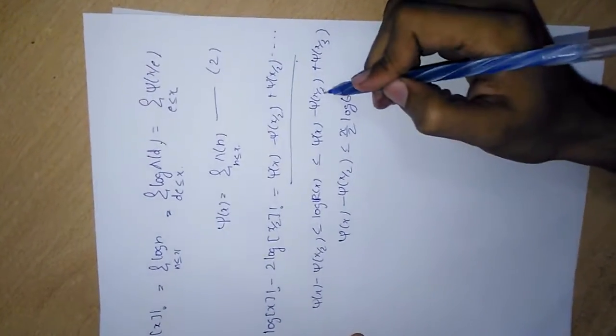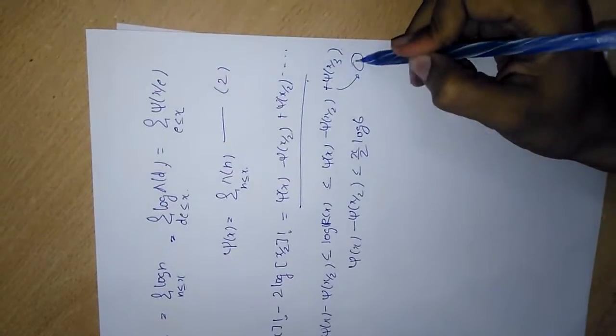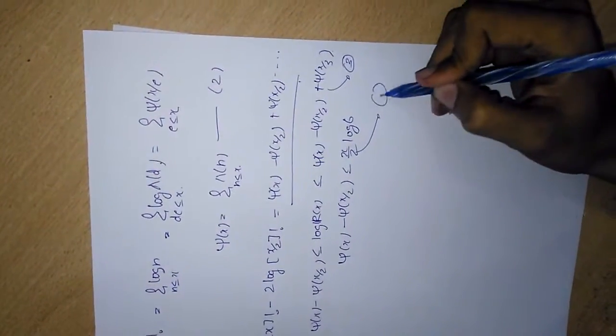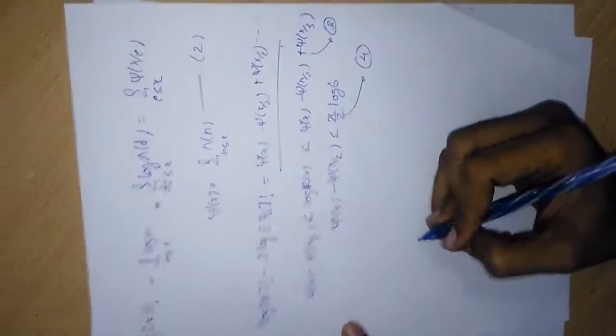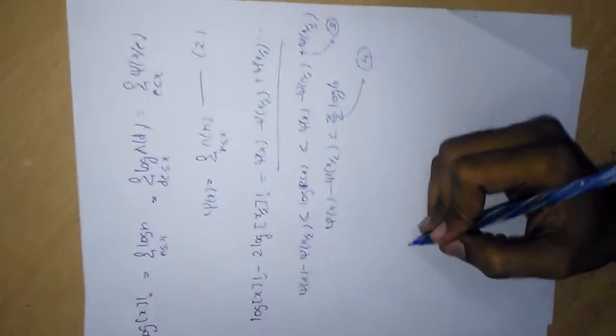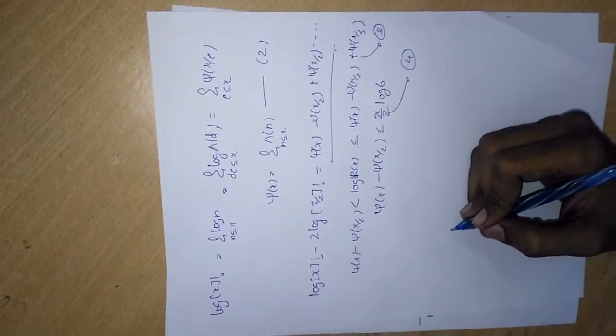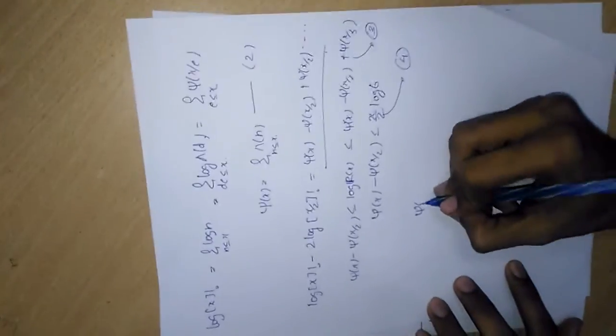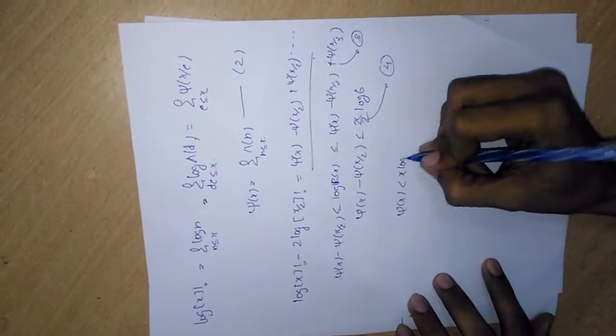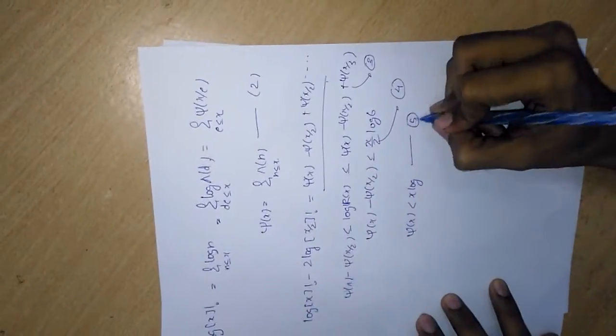I'll call the previous result as 3 and this result as 4. Changing x to x by 2, x by 4, x by 8 in the above equation and adding up all the inequalities, we get psi of x less than x log 6. I'll call this result as 5.